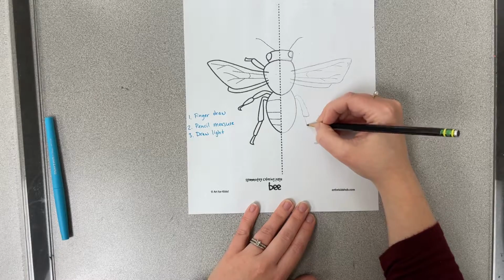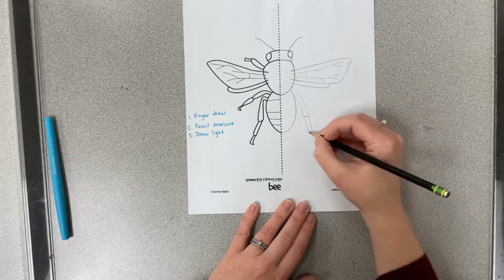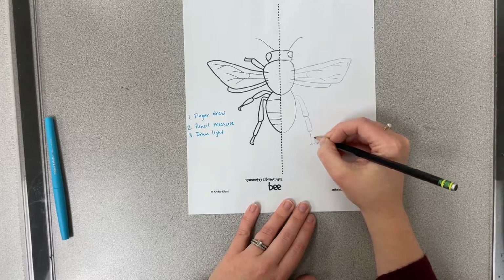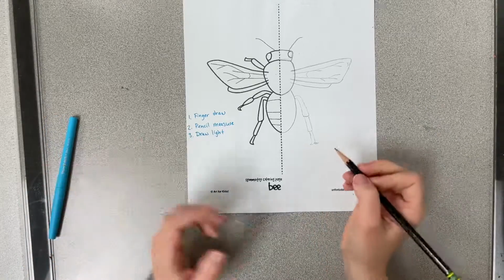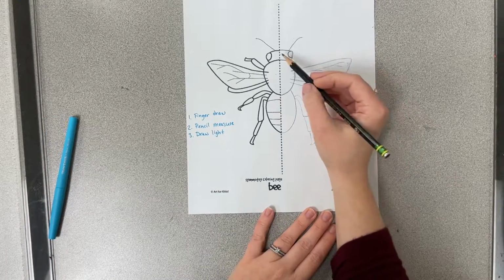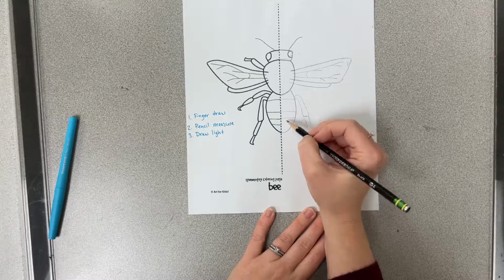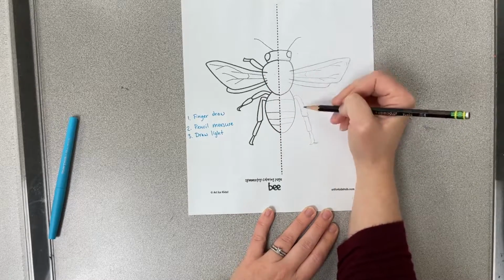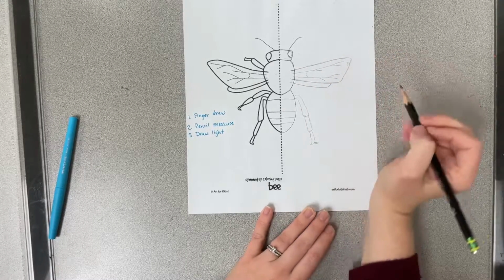You will probably need to erase. If you need to erase, just get an eraser from the eraser parking lot and you will be just fine. So anytime you make a mistake, we're drawing lightly so that it is easy for us to erase if we need to. So your goal is to complete the other half of the bee, stripes and all. He's got 3 legs on this side, so he should have 3 legs on this side. He's got 2 wings on this side, so he should have 2 wings on that side.